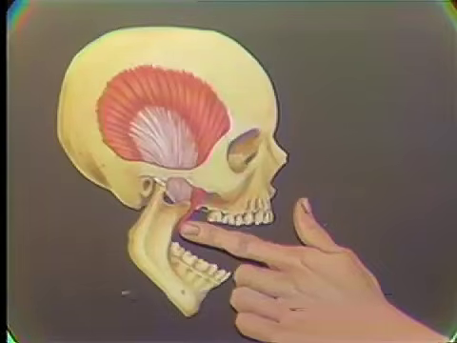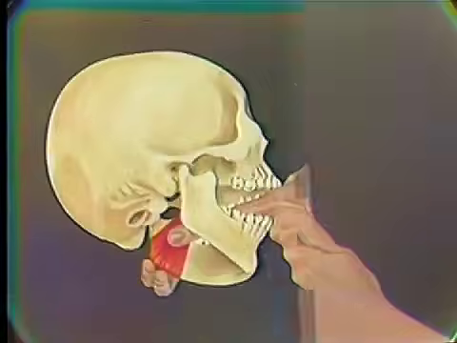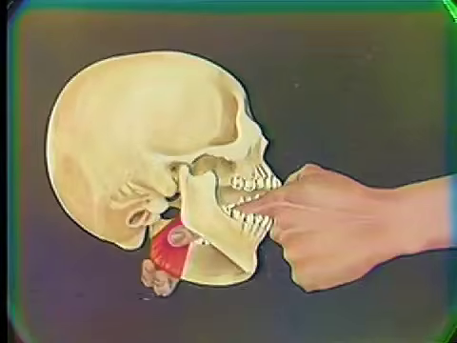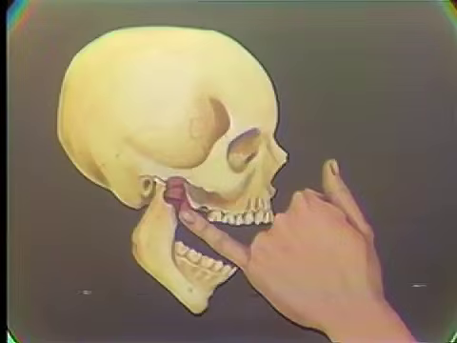Next, intraoral palpations are performed on segments of the temporal and medial pterygoids, as well as the anatomical area lying close to the origin of the inferior belly of the lateral pterygoids.